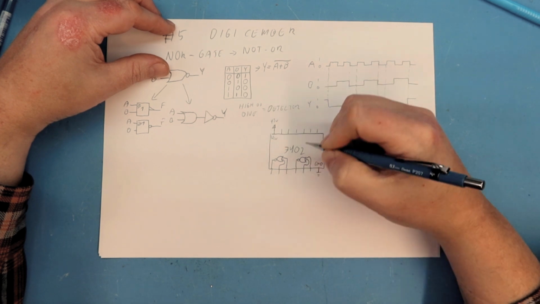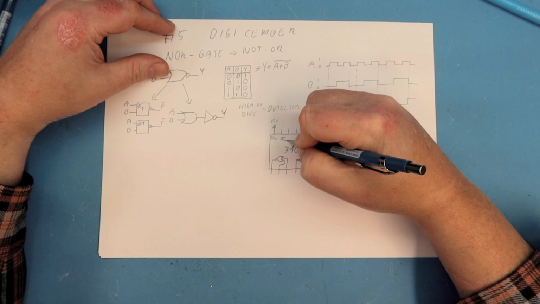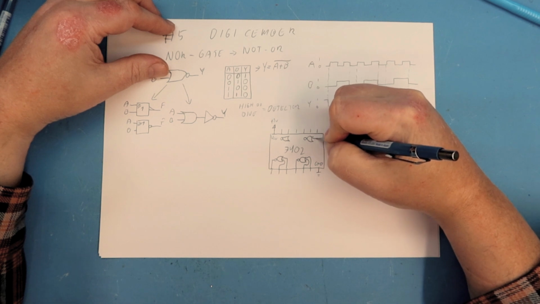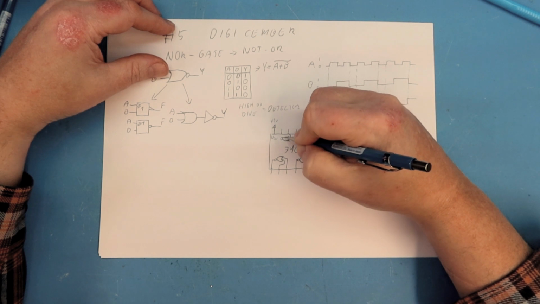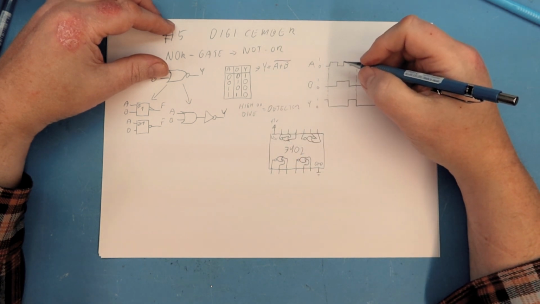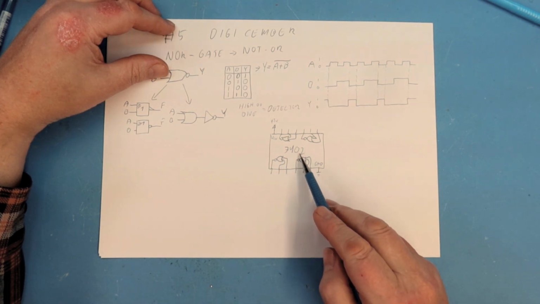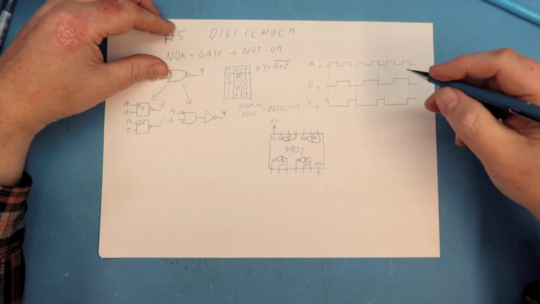And on the top here, it's something along the line of this. So it's a bit different than the others. This is turned the other way around. On a 7400 gate, these are the inputs and that's the output.